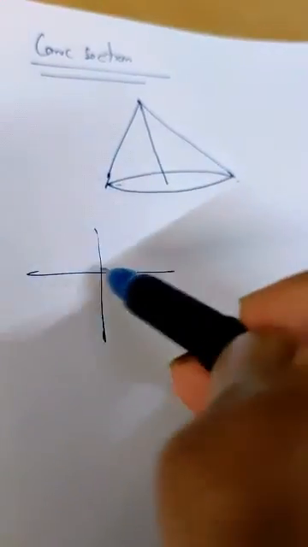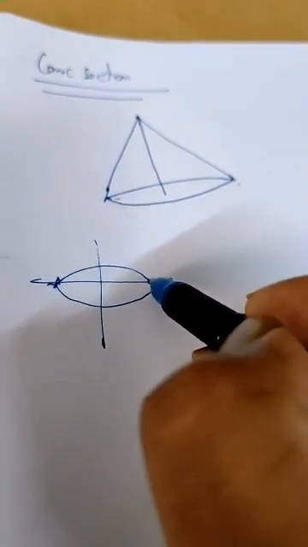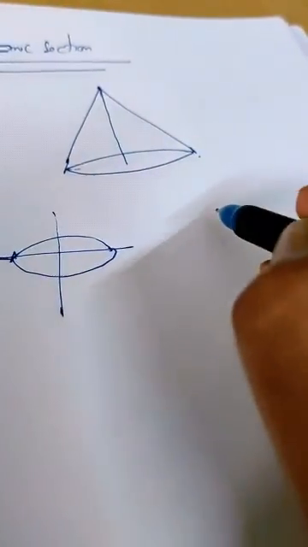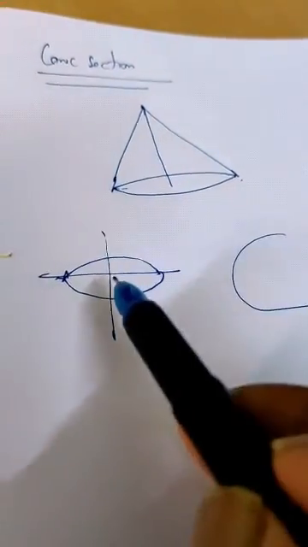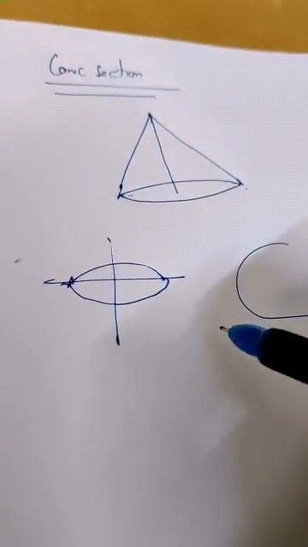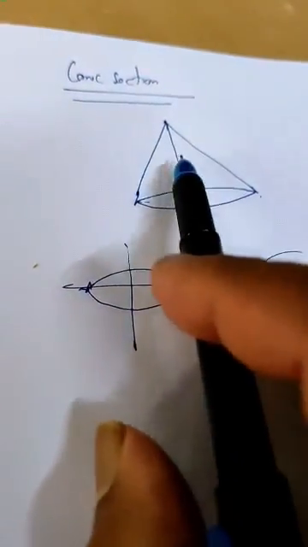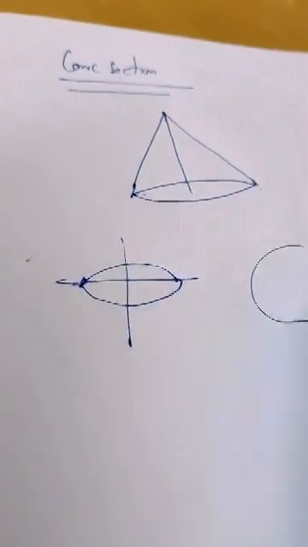The base is a circle. You will get some portion like this. You will get some portion like this also. These are actually what? Conic sections, meaning cutting from a cone in various axes.